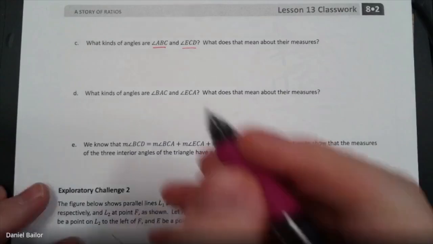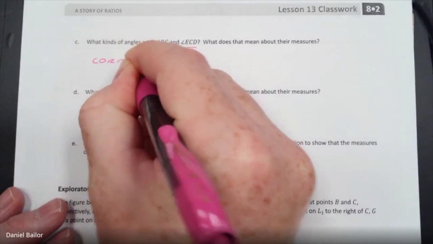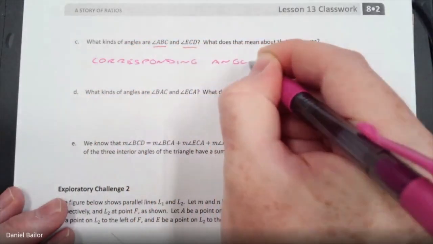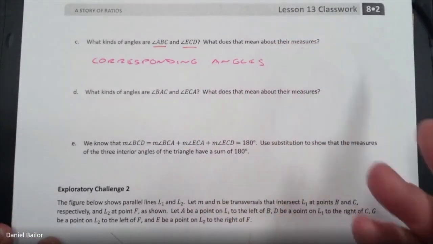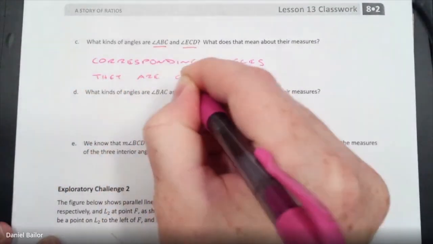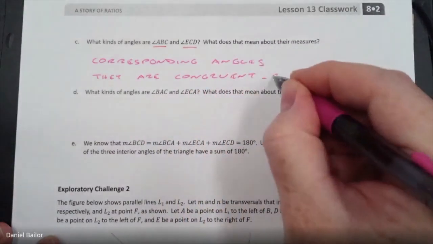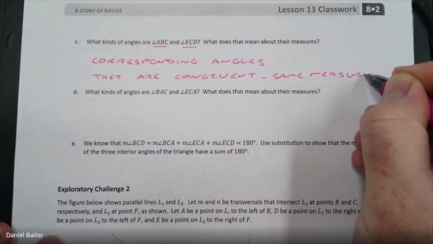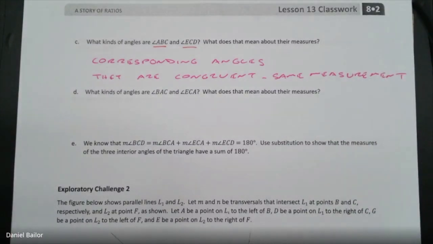So angle ABC and angle ECD, they are what we call corresponding angles. And then the next question, what does that mean about their measurements? They are congruent. They are the same measurement. Congruent means same measurement. That's what we know because they are corresponding angles.